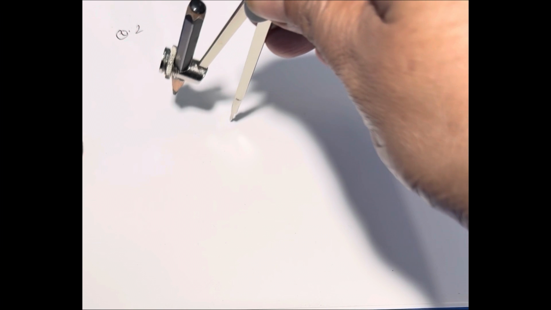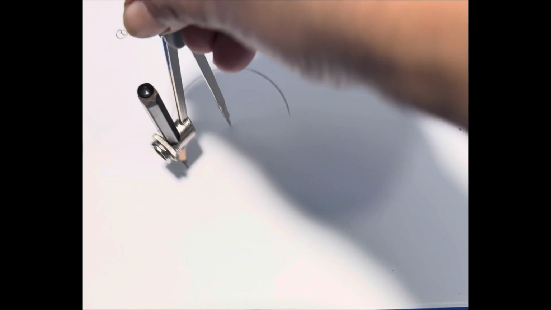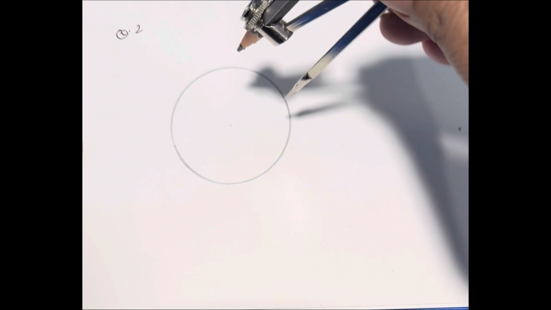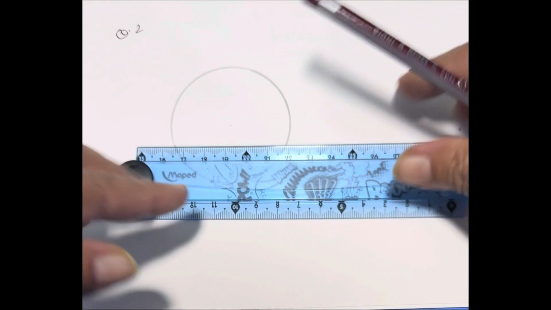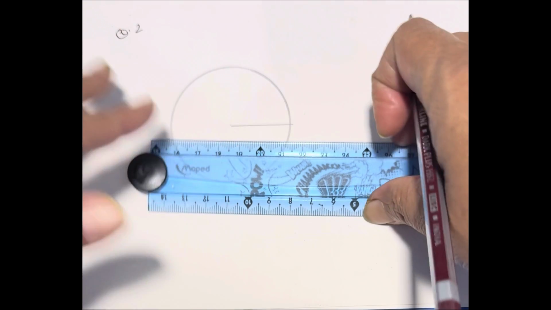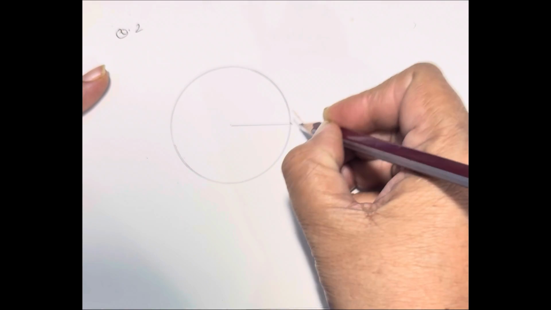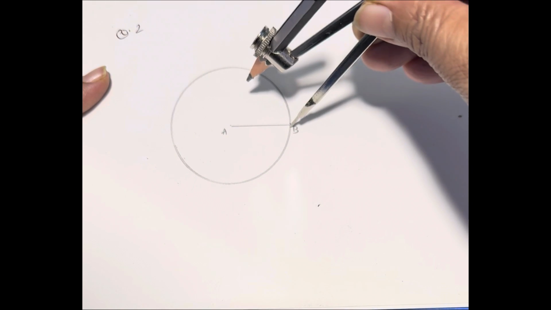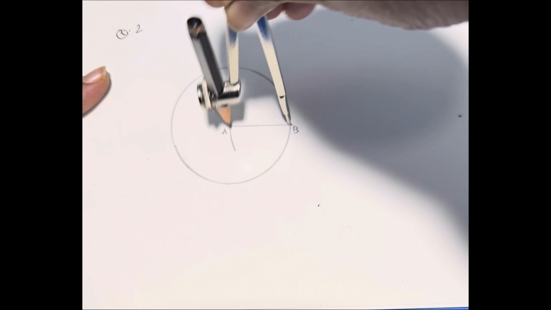Now question number 2, where we need to make isosceles and equilateral triangle both. First we'll solve the one with 2 circles. So we draw 2 circles with the same radius. This one we take as A. Then we join and mark a point here B on the circle, and we make another circle with the same radius.